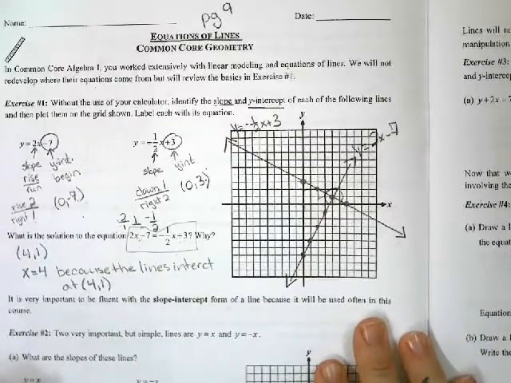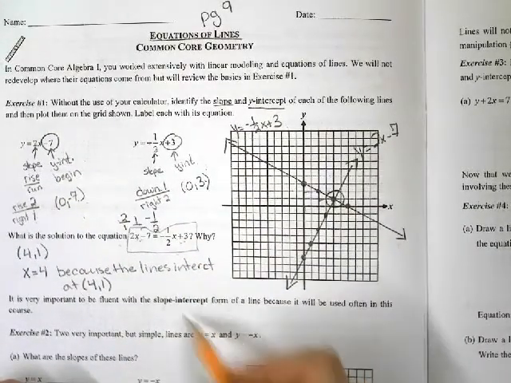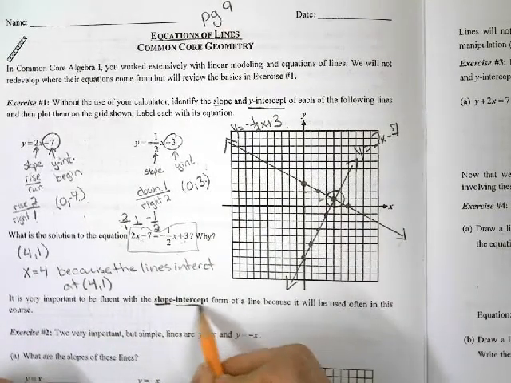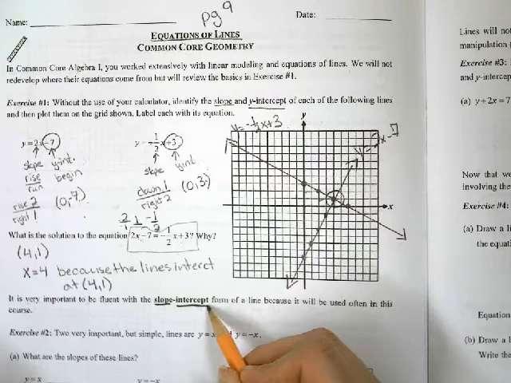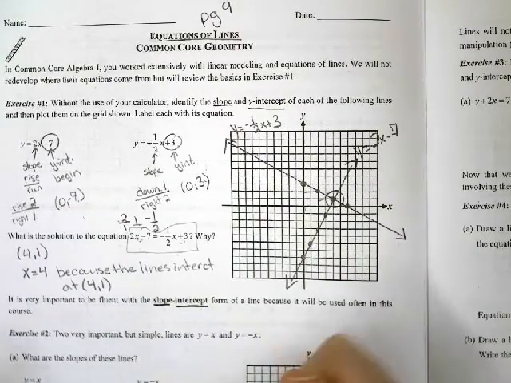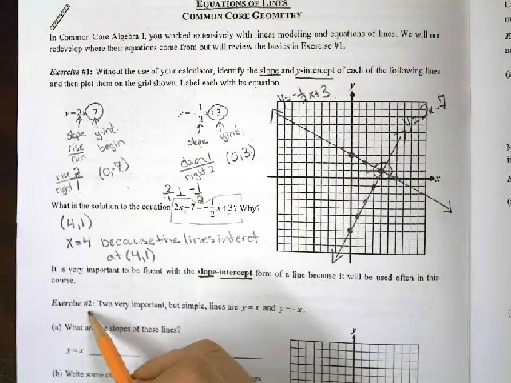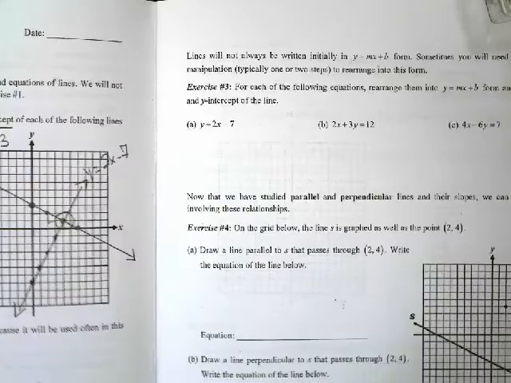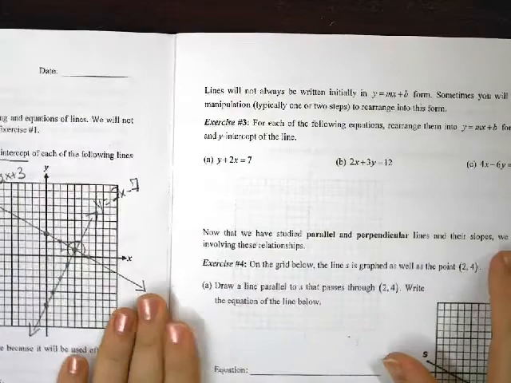Okay, so when we were looking at all of these equations, again, I was talking about the two very important words, slope and the intercept. So that's what we're going to practice on this next section. We're going to actually skip exercise 2, and I'm going to move over to page 10 and cover exercise 3. All right.